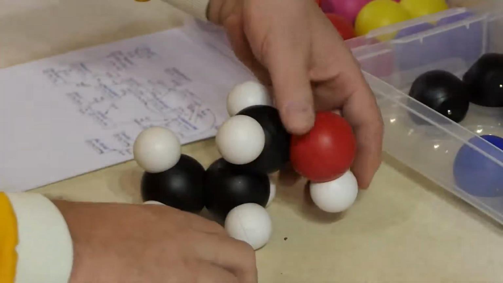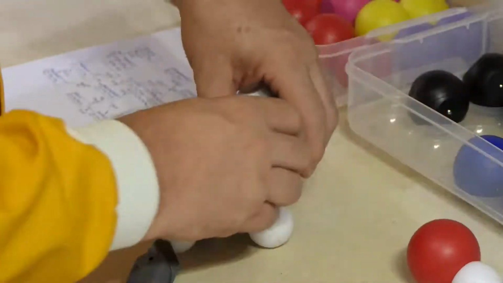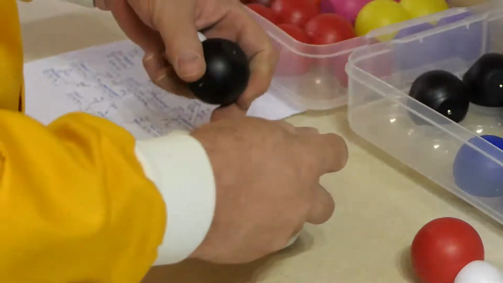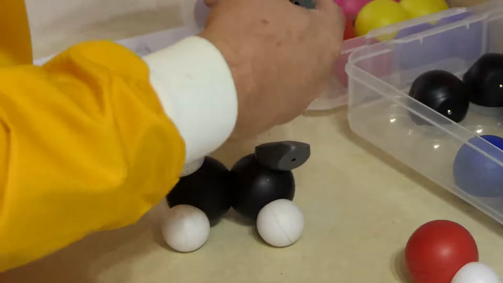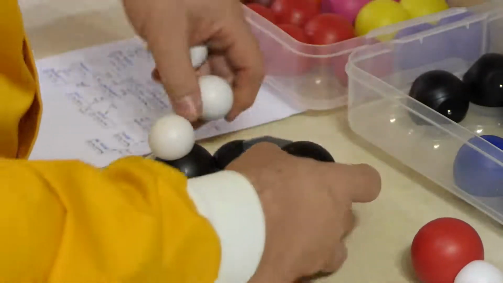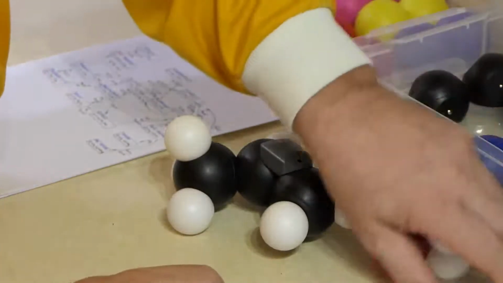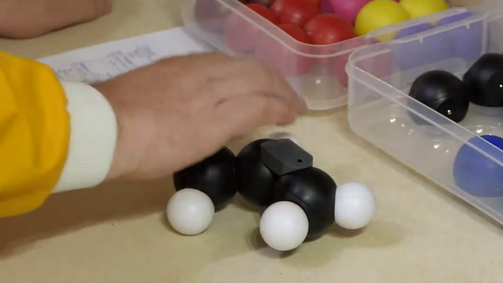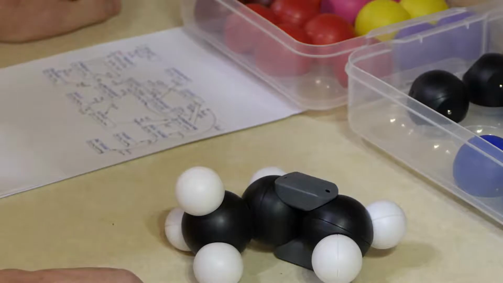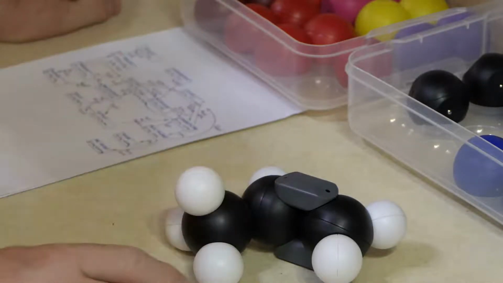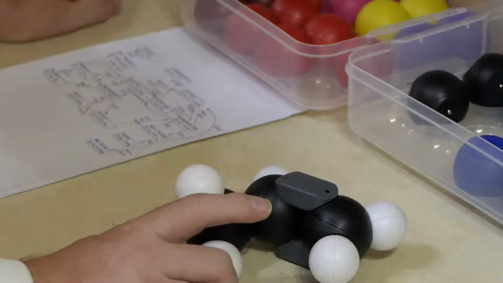And what that's going to do is make me an alkene. Right, I've got my alkene. Now what we need to do is turn this alkene into an alcohol.